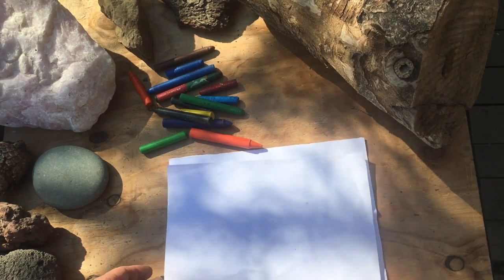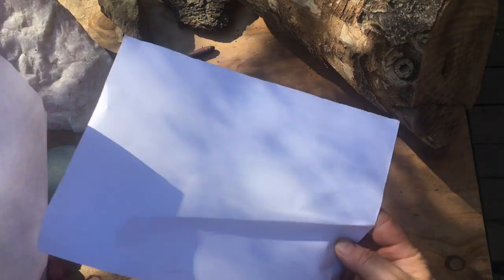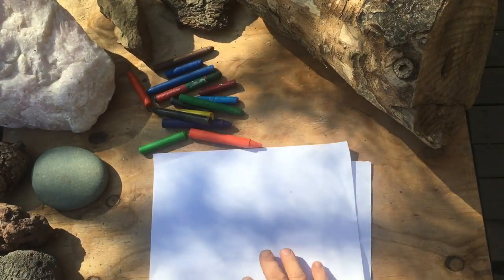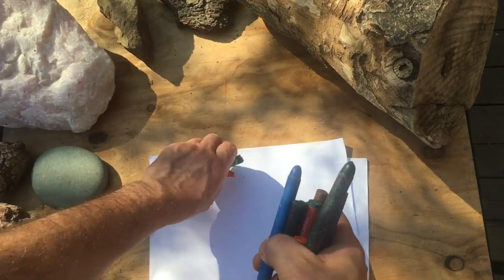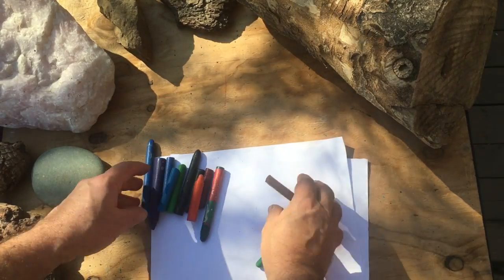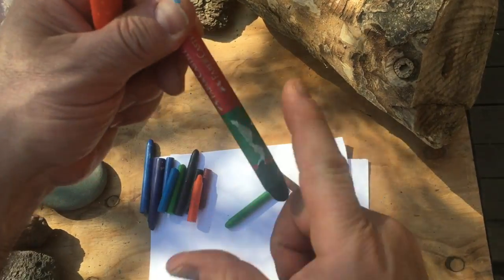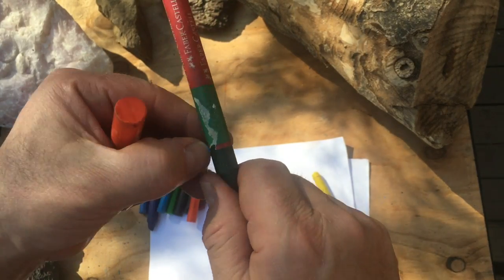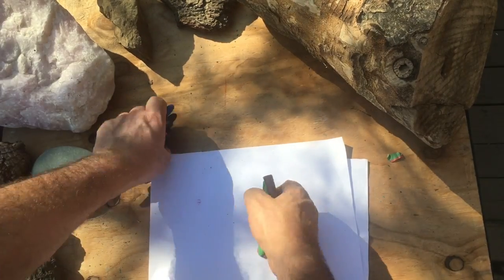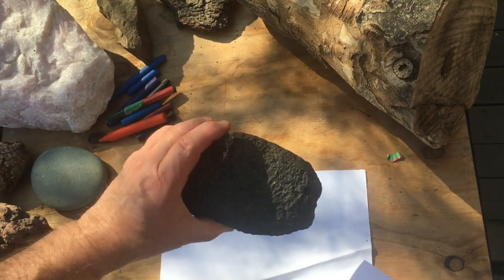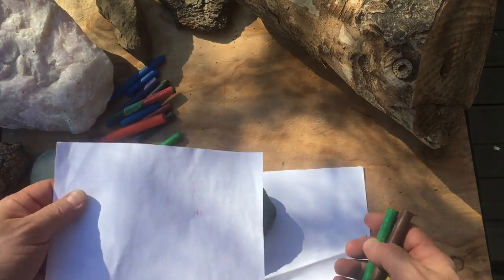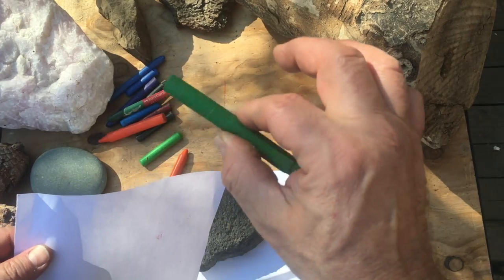For today's activity, we're going to use two pieces of paper, any kind of paper, hopefully thin, white paper, and some crayons or oil pastels, but I prefer crayons. If you have a crayon that has paper around it, you will have to take it off carefully, softly, because they can break. We're going to find different surfaces, different textures, and gather information on this paper using a crayon sideways.